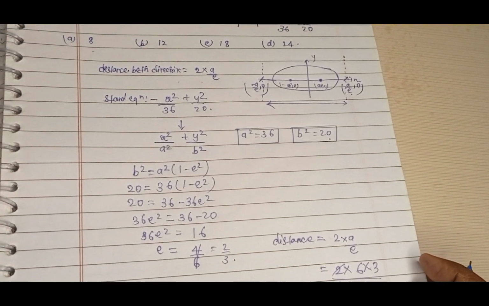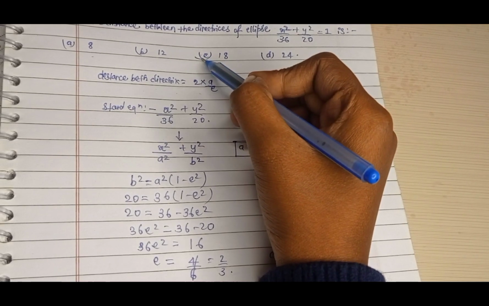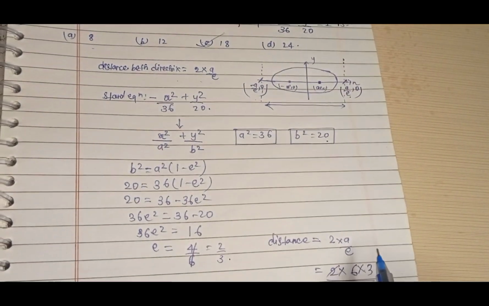Now let's match the option, to see which option it matches. This matches option C. So C would be our correct answer.